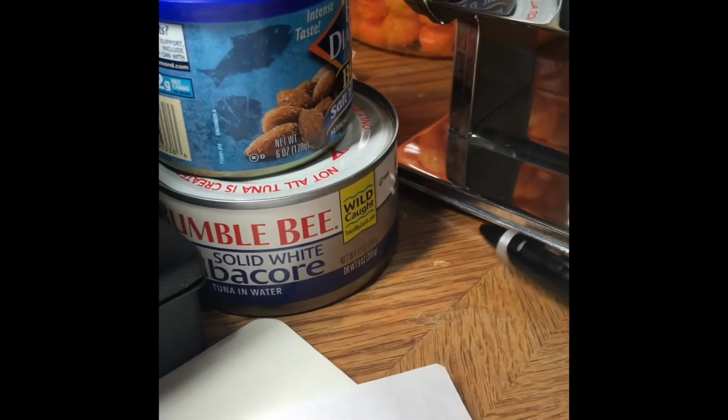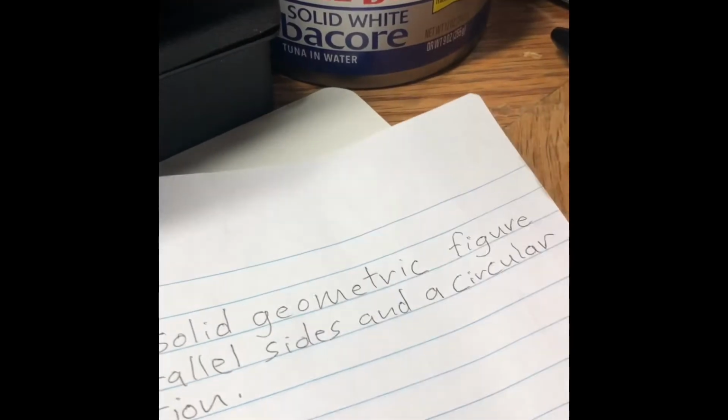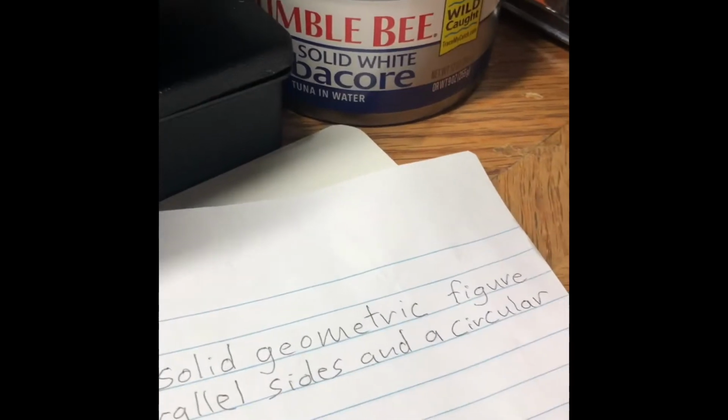So, you know what glue sticks are used for. As a matter of fact, let's glue the back of this flower. It's a little clay flower I made. I'm going to put it right here. It sticks to the paper. Yay! All right, a little flower. The glue stick still works.